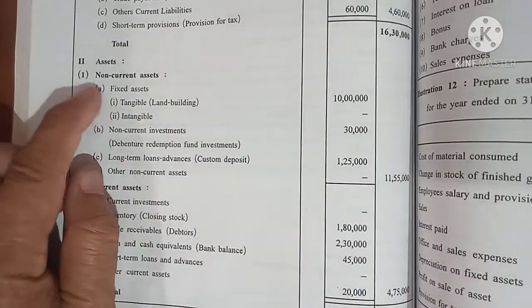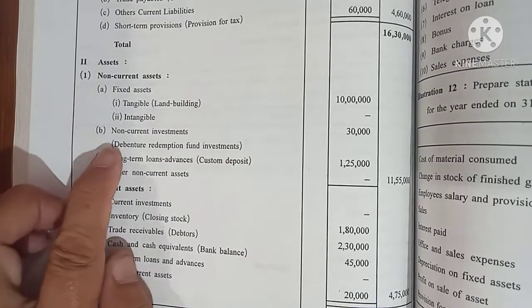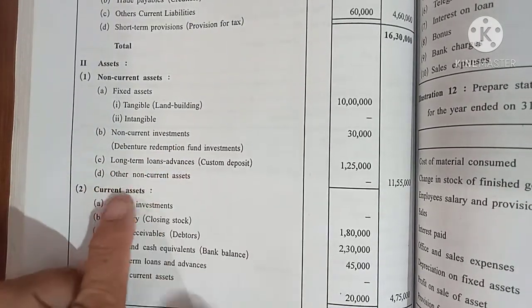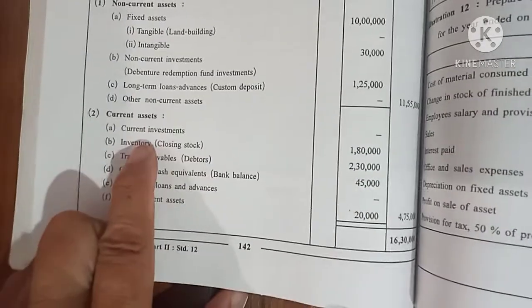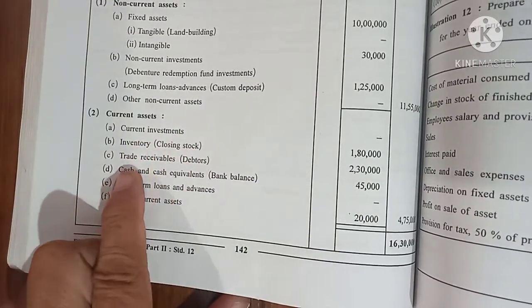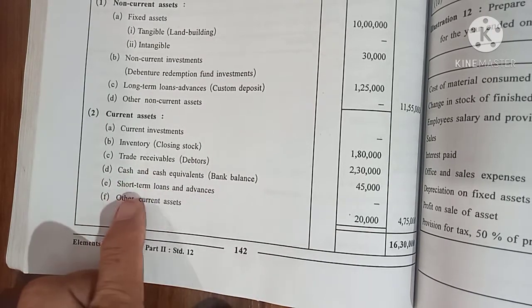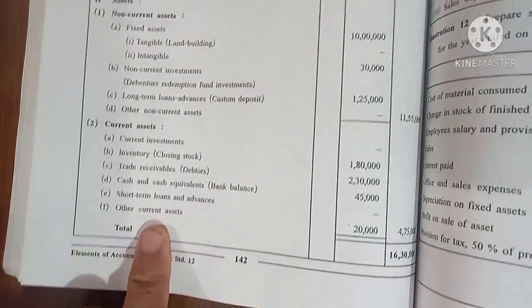Again, here it is fixed assets, tangible and intangible. Next, non-current investments. Next, long-term loans and advances and other long-term assets. And here current assets: current investments, inventories, trade receivables, cash and cash equivalents, short-term loans and advances and other current assets.